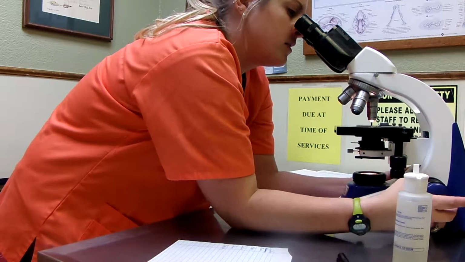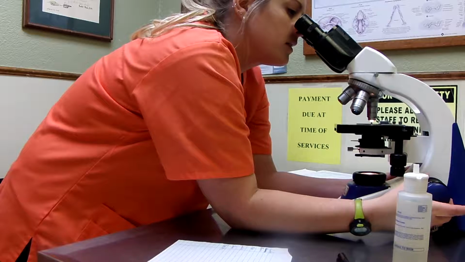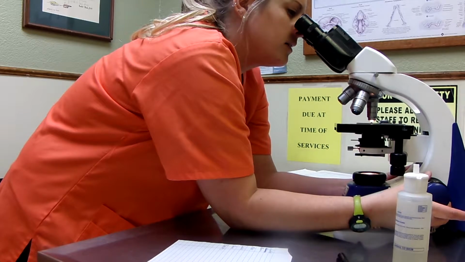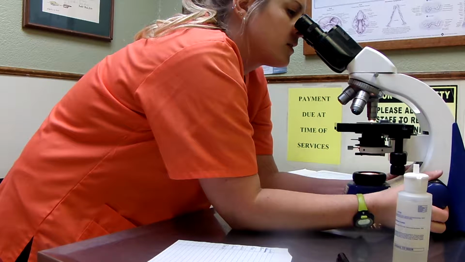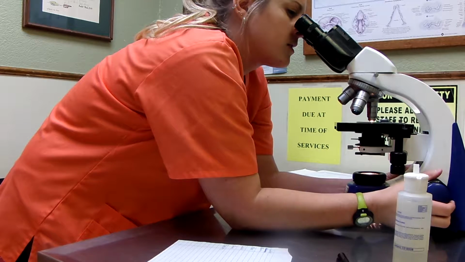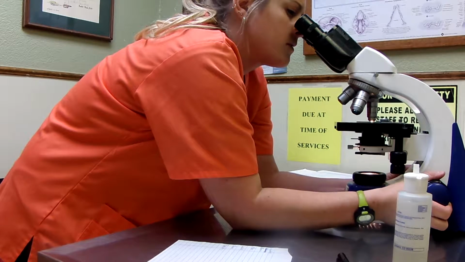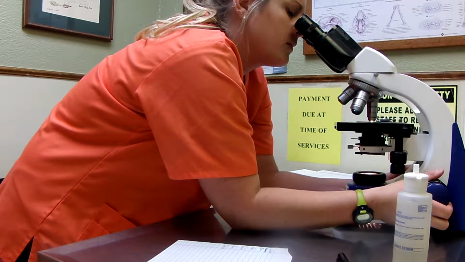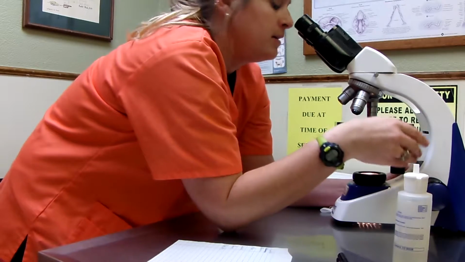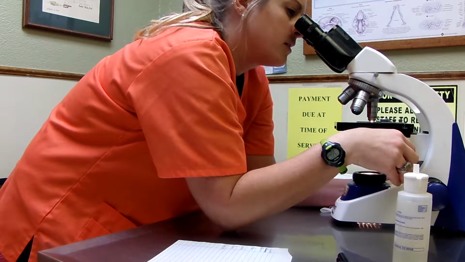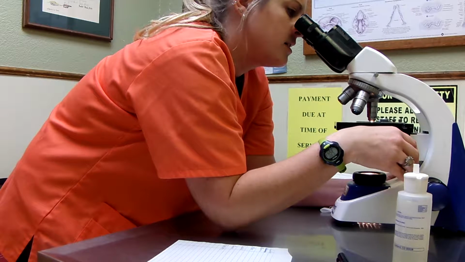Okay. So on the 40, kind of doing the same thing here. Again, we're just doing a cursory look over here, making sure our staining is adequate, etc.